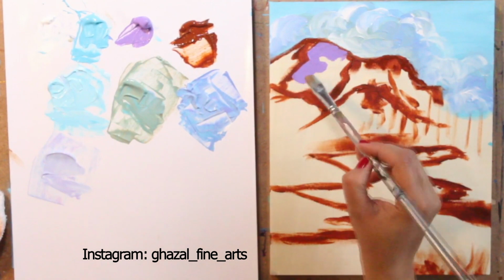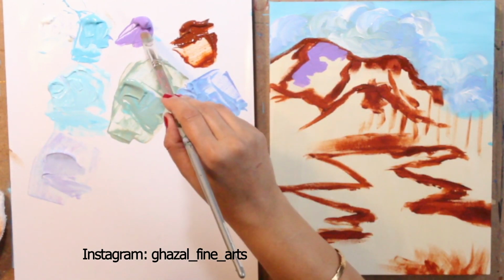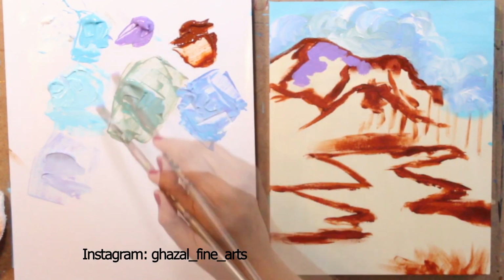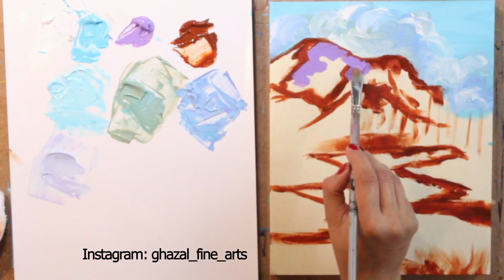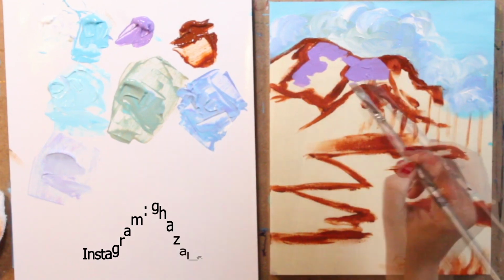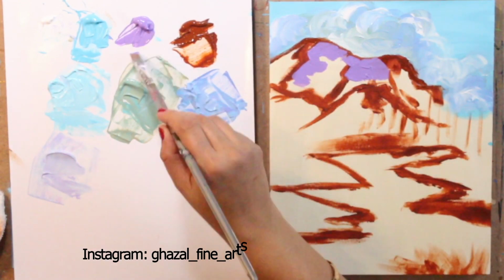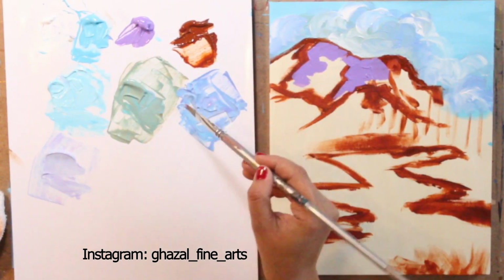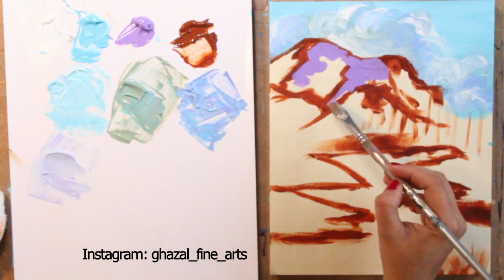Like that, keep it like this, which is so interesting. And even here we need to keep this part a little bit in shadow as well, but if you see, I'm not covering the brown under it. At the same time, we can move on with this color.